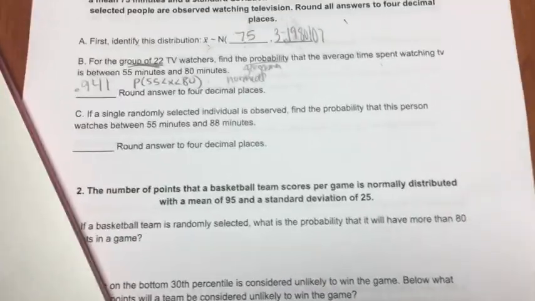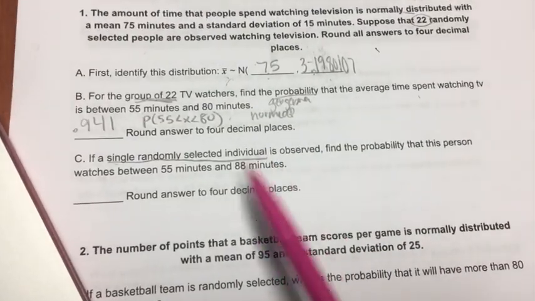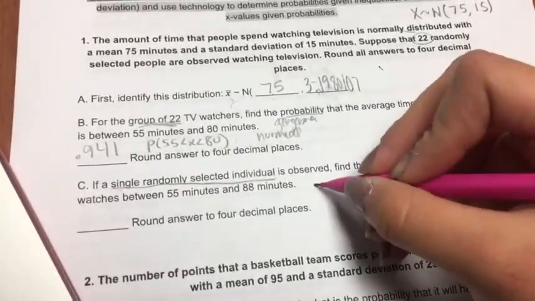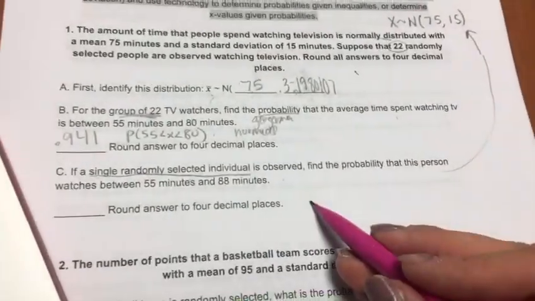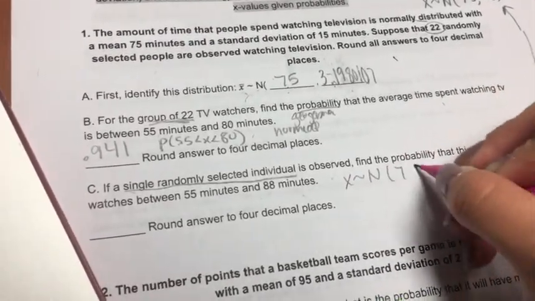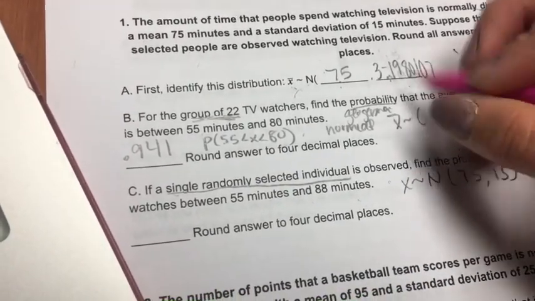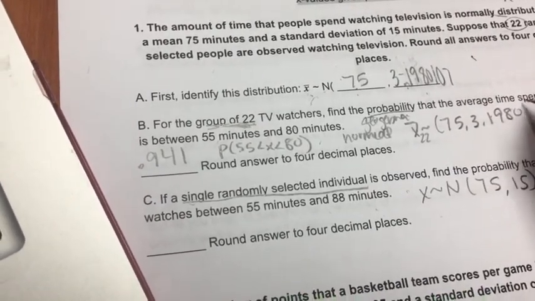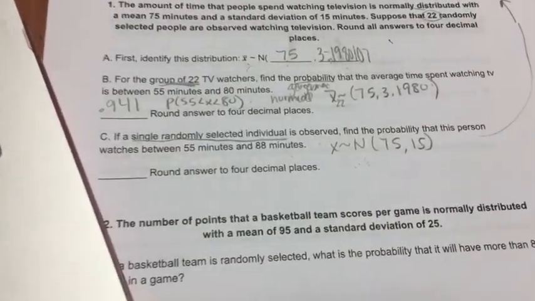Now part C is telling you to find the probability for a single randomly selected individual. So notice the difference. This was for a group of 22. This is just for one person. Whenever you're dealing with one person, you're going to go back to this regular distribution right here. So now I'm just going to be plugging these numbers back into GeoGebra to find my probability.